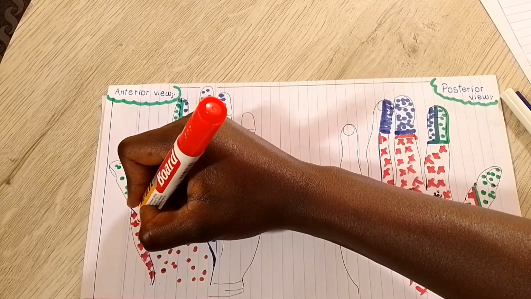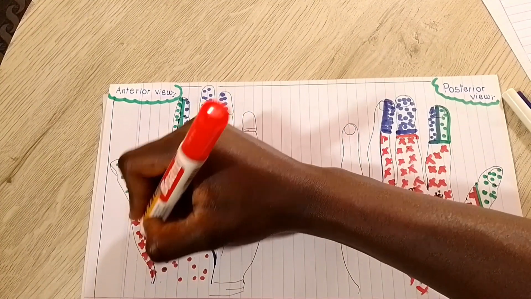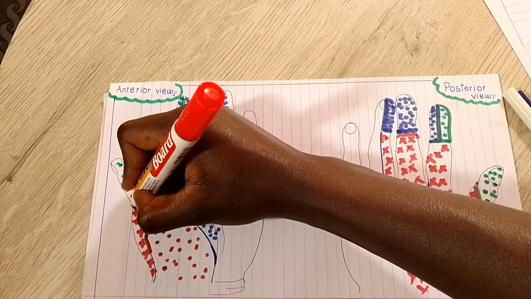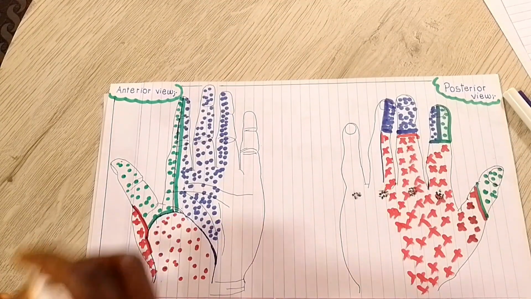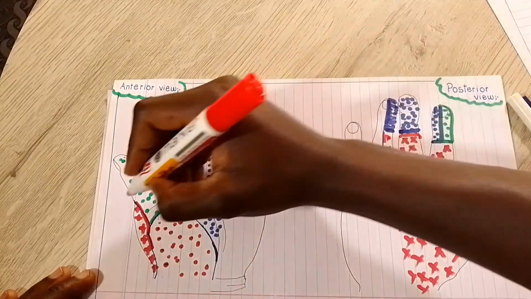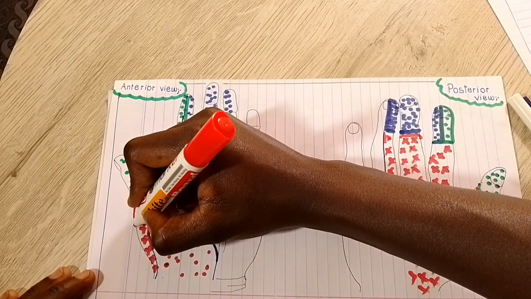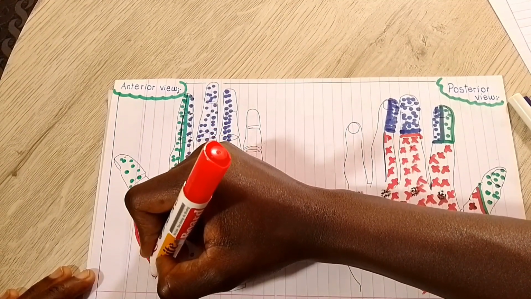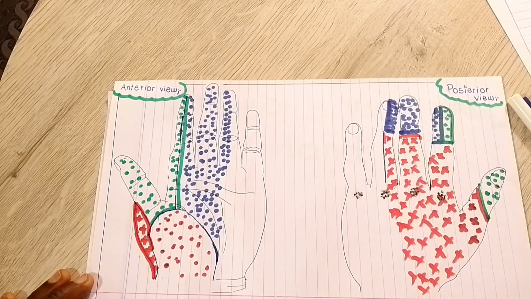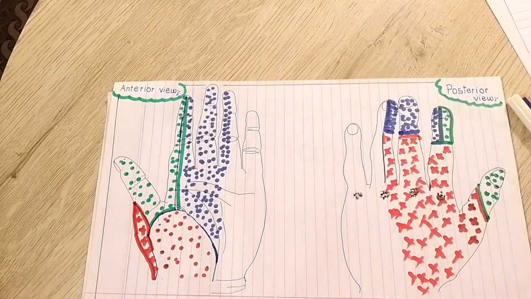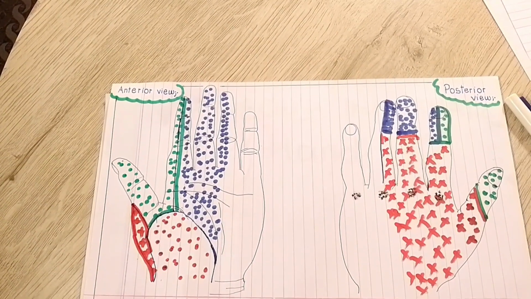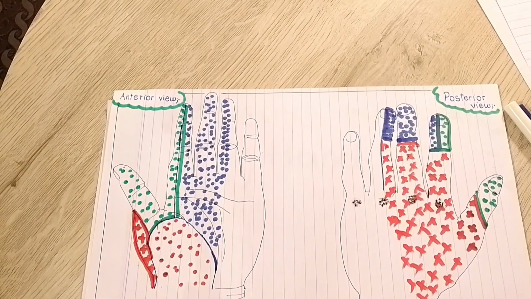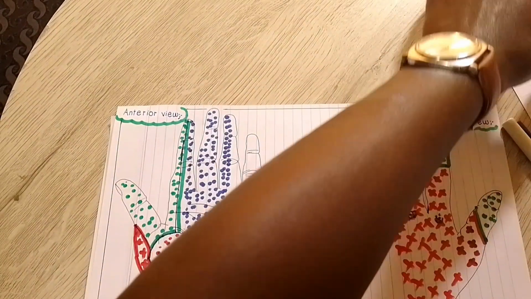I'm just going to try to make it more clear for you guys, this area here. That area is innervated by the superficial branch of the radial nerve. So now we are done with the radial nerve.